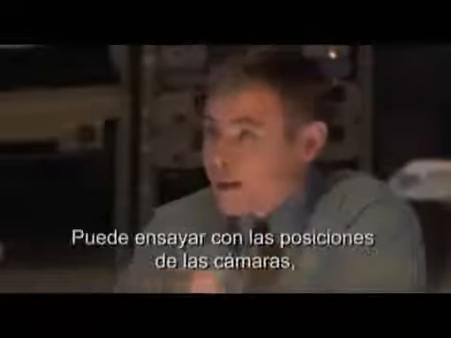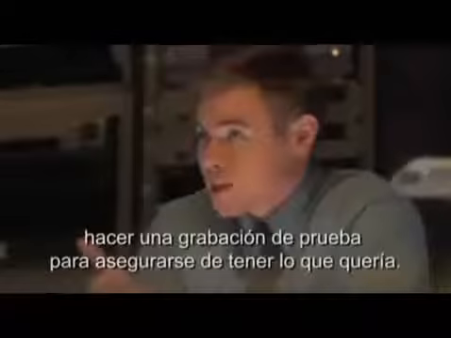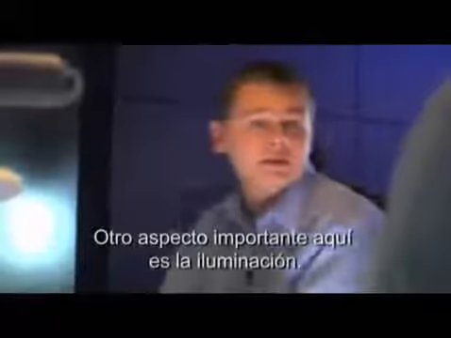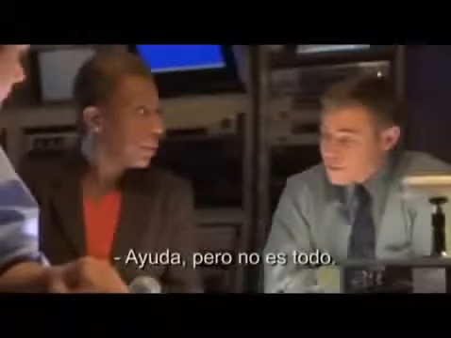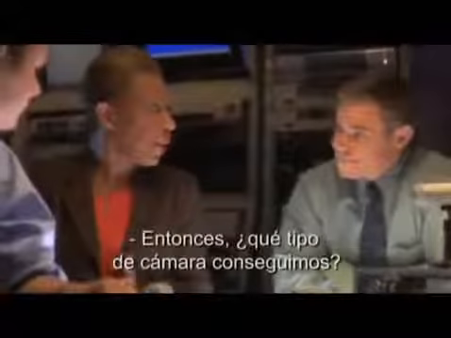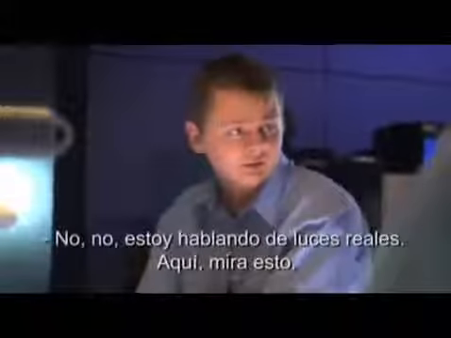You can toy around with the camera positions, do a test recording, and make sure that you're getting what you wanted. Another big thing here is lighting. I thought lens speed took care of light problems. It helps, but it isn't the whole ballgame. Then what kind of camera do we get? No, I'm talking about actual lights.